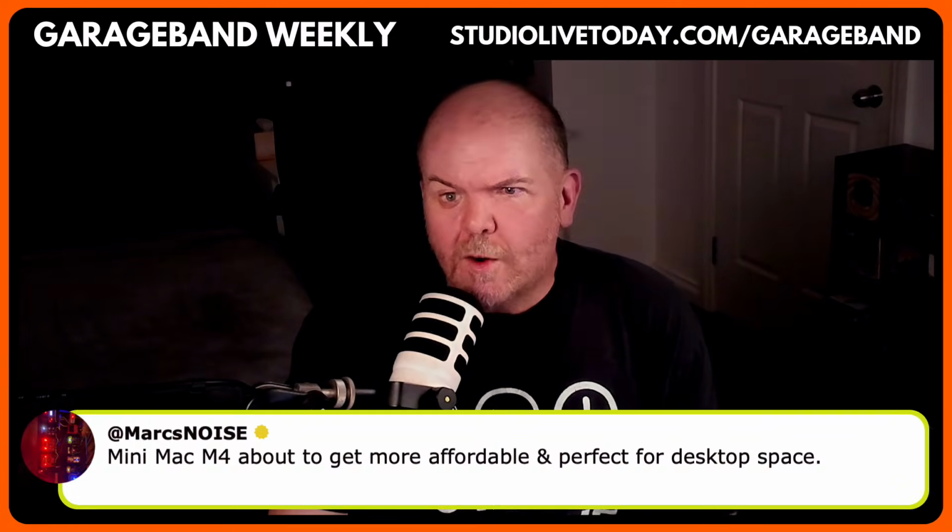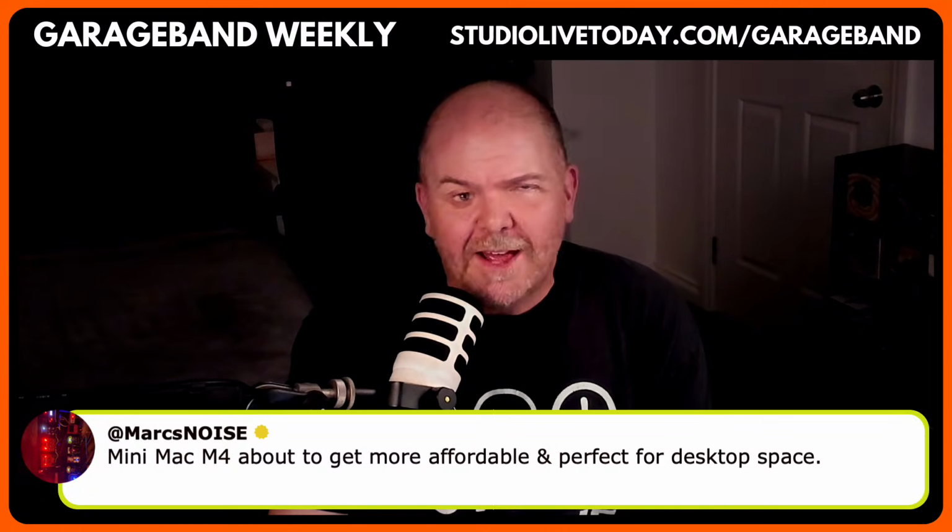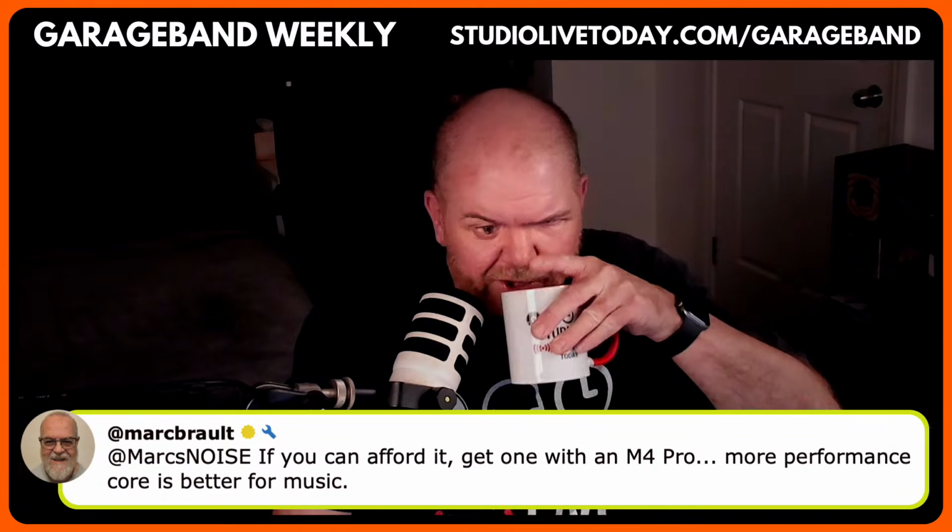Mac Mini M4 about to get more affordable and perfect. Yeah, look, the Mac Mini M4 is just golden. Like, tiny little thing. Thomas Christ has had one. Thomas, your opinion on it? Well, there he is. He's already put his note. Got one last year. It's been great. Yeah, and if you can, the M4 Pro definitely is going to give you a little performance nudge.